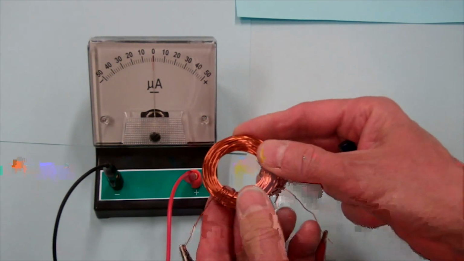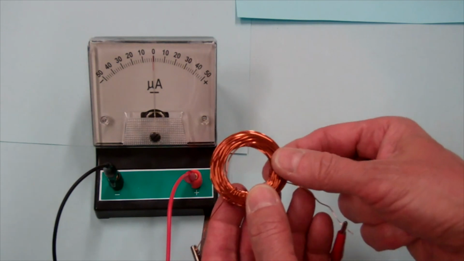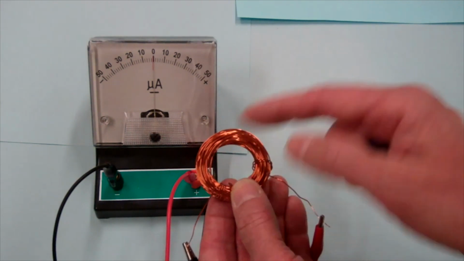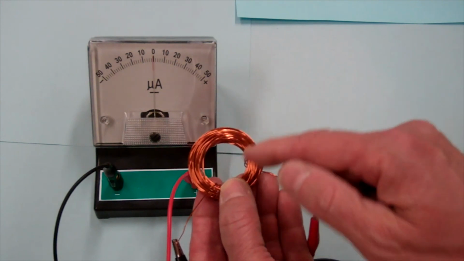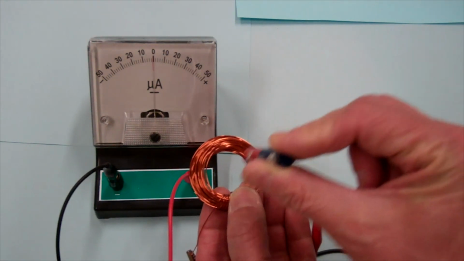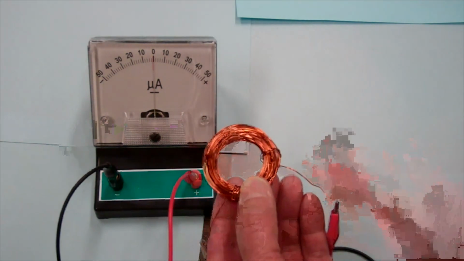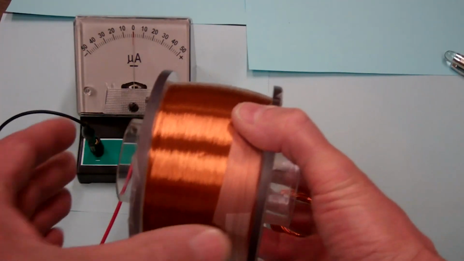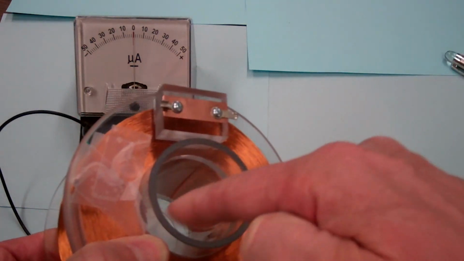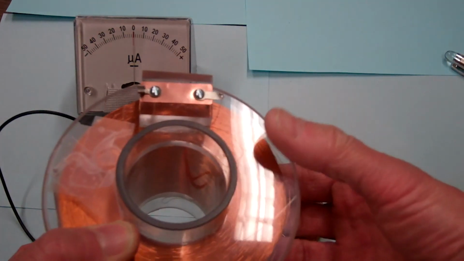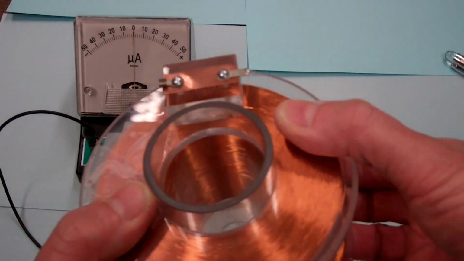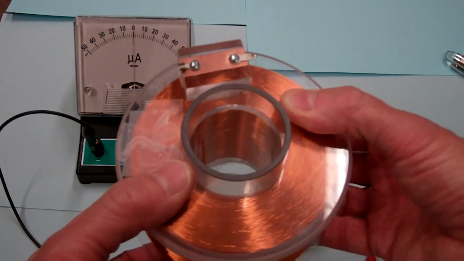Now the current generated is going to be proportional to the change in flux linkage with respect to time, which is the product of the change in magnetic flux inside the coil and the number of turns of the coil. So if I greatly increase the number of turns of the coil, then when I move the magnet outside the coil, I should be able to generate much more current. So here's a coil I wound that consists of 30,000 turns. So for the same changing magnetic flux inside the coil here, I'm going to get a much greater change in flux linkage. So let me now connect this 30,000 turn coil to the galvanometer.